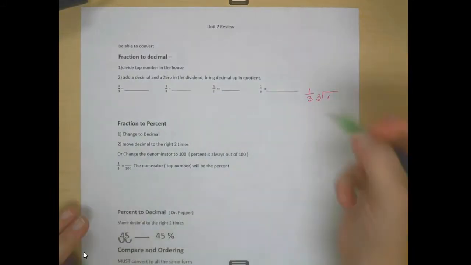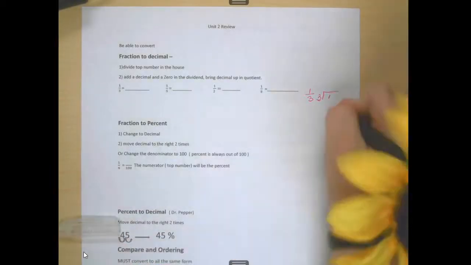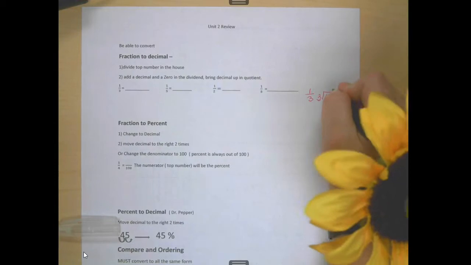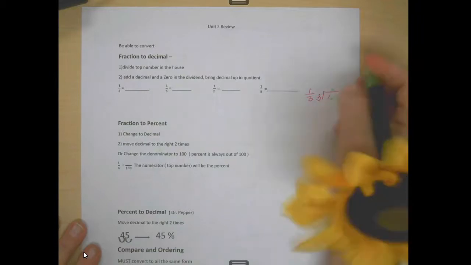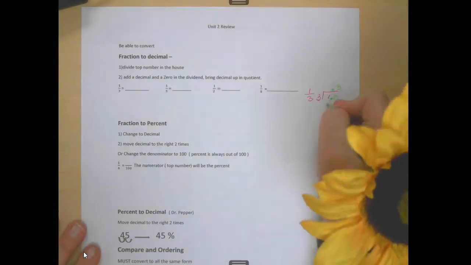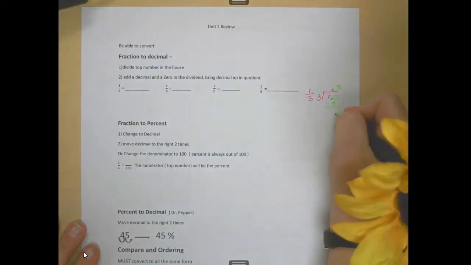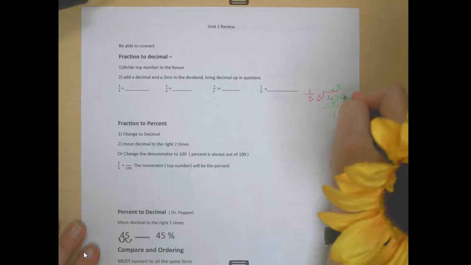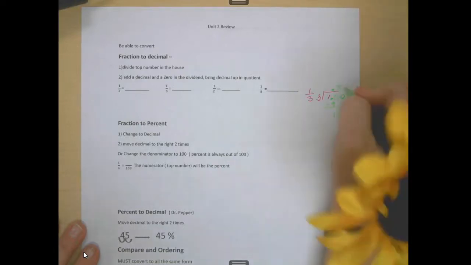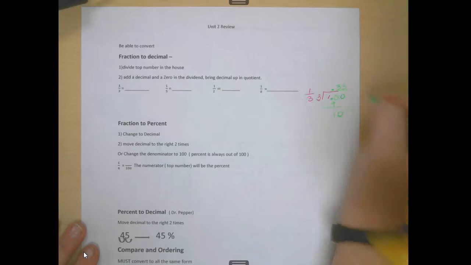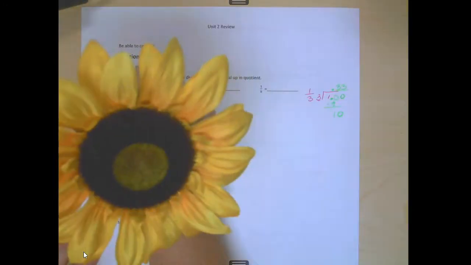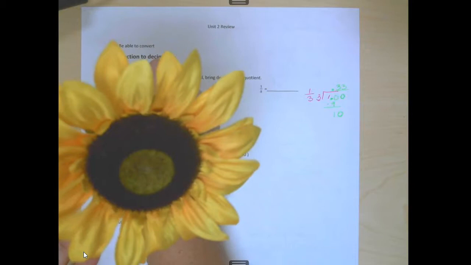3 cannot go into 1, so you will add a decimal on. Add a 0 and bring the decimal up. 3 can go into 10 3 times. 3 times 3 is 9. 10 minus 9 is 1. Add another 0, bring the 0 down. What's going to keep happening to my number? Keep on being 3. It's going to keep repeating, so we put a bar notation over the 3.